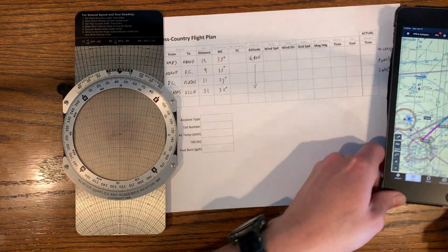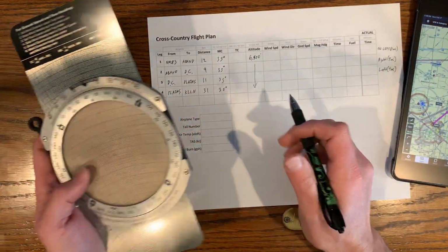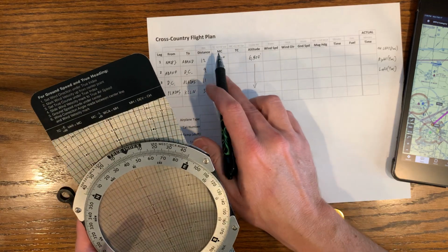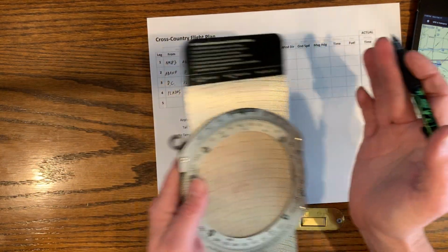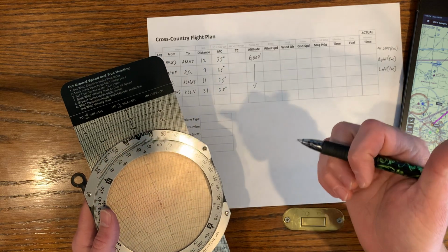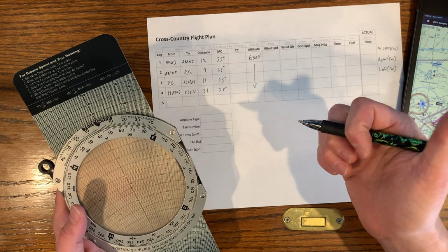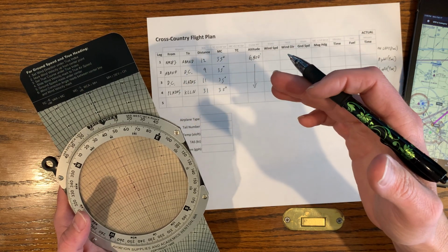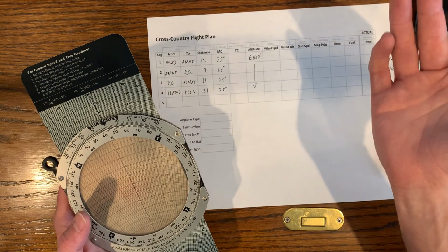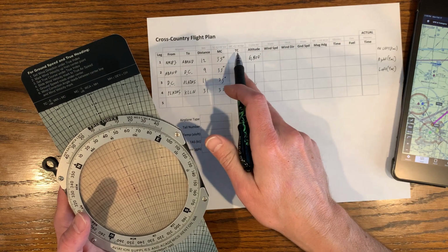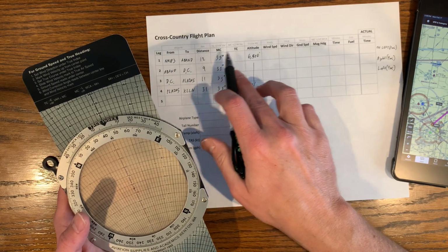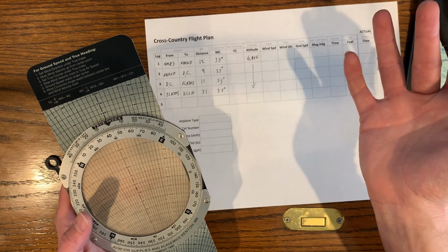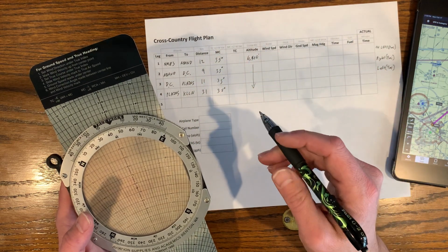Okay, so you might remember the true course calculation. To go from true to magnetic is the one that we memorize. East is least, west is best. So you subtract easterly variation and you add westerly variation. But that's to go from true to magnetic. This time we're going magnetic to true. So it's magnetic course plus east minus west variation.